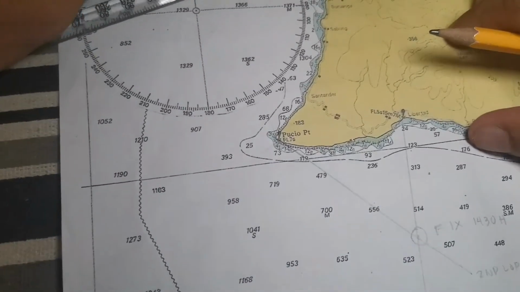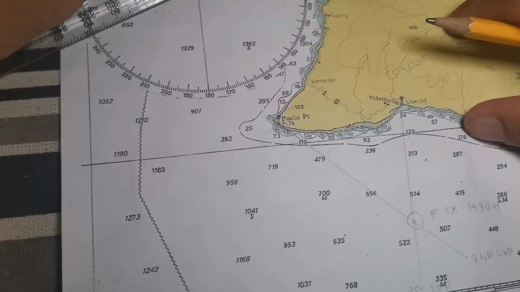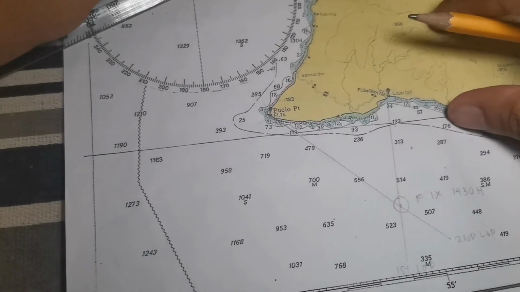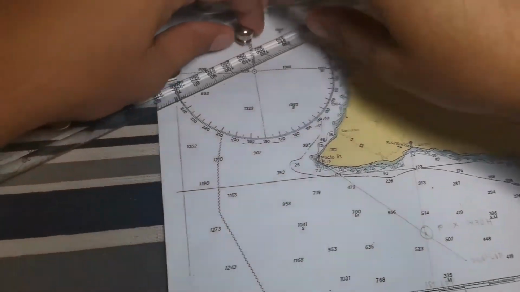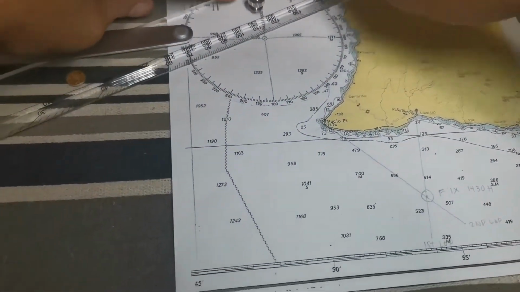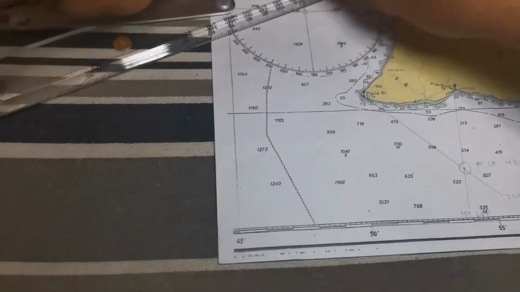So here we have that. We will maneuver our parallel ruler to Pushio PT.